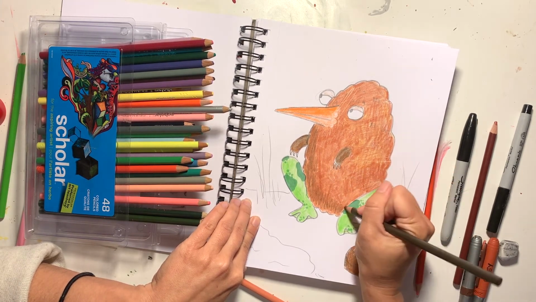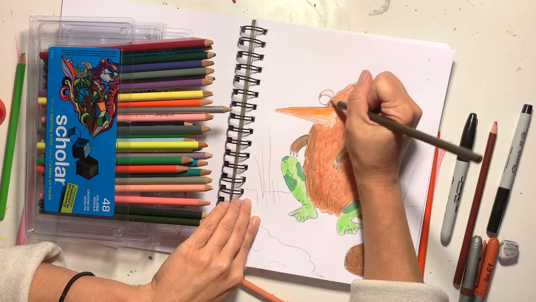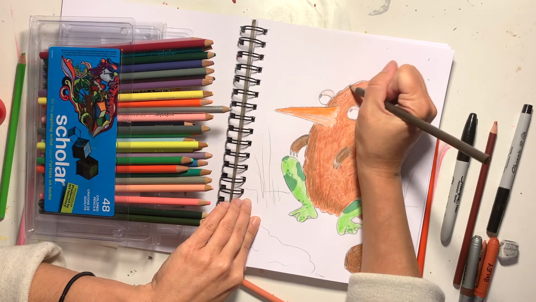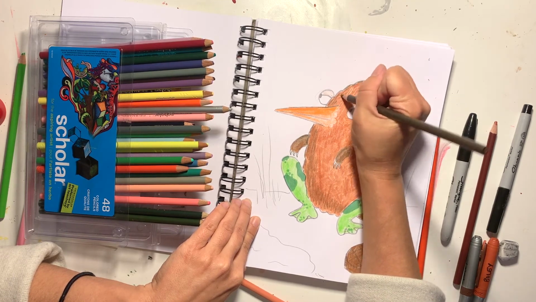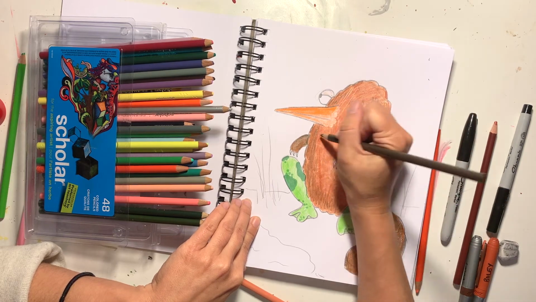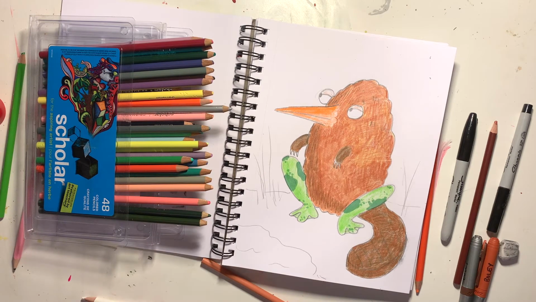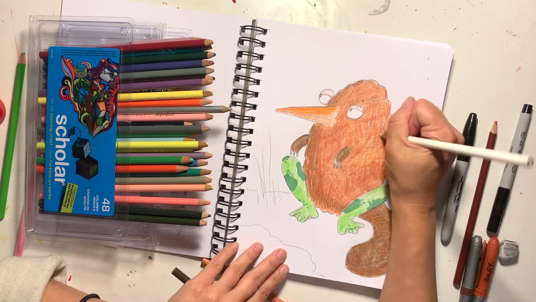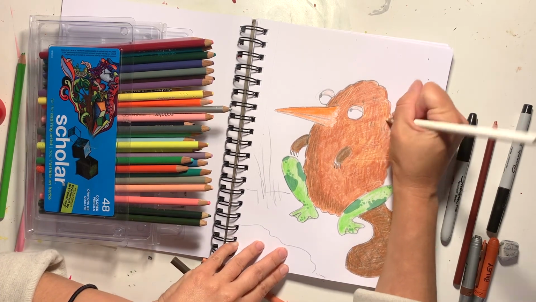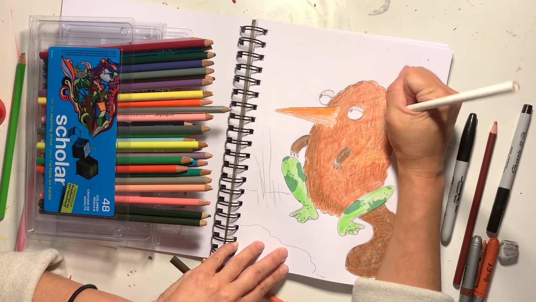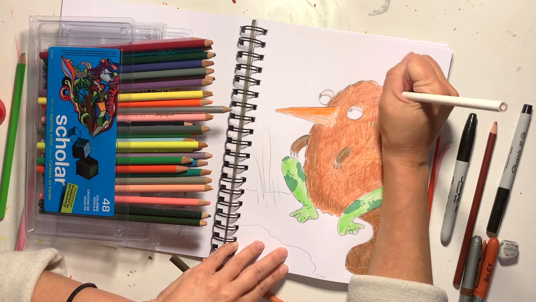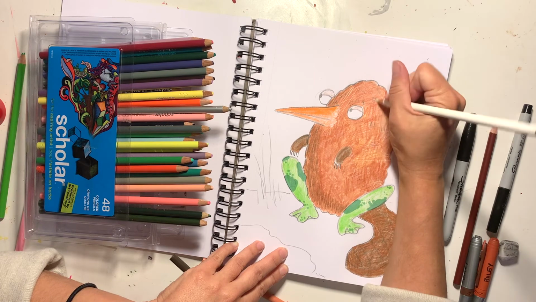We do sometimes see shading, even though we're doing a cartoony style. Some cartoons do have some shading and we do see that in Pokemon. So I'm going to do a little darker area on the bottom side of the Pokemon's body. And then I'm trying to add a lighter highlight using a white pencil crayon.